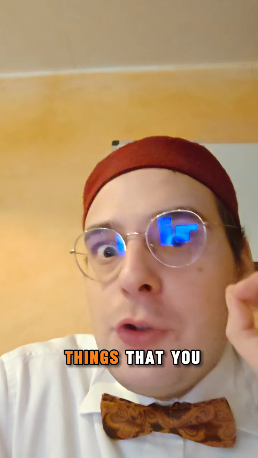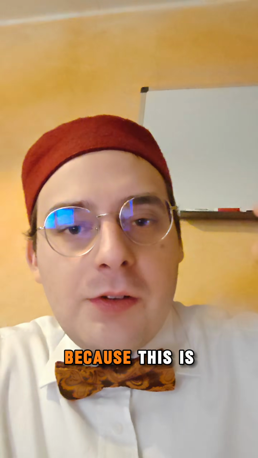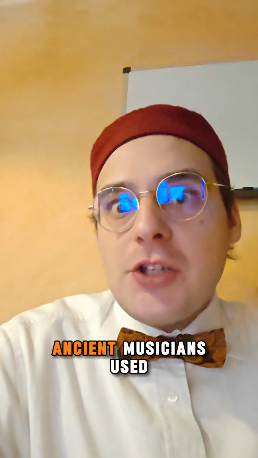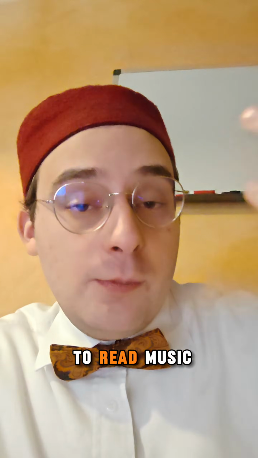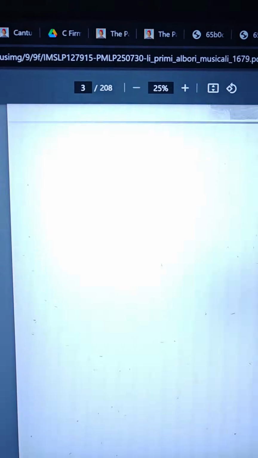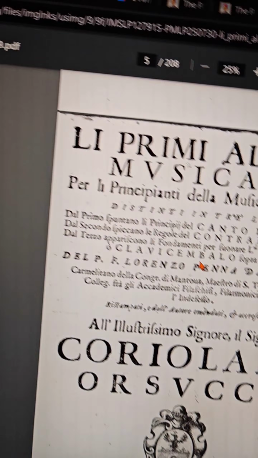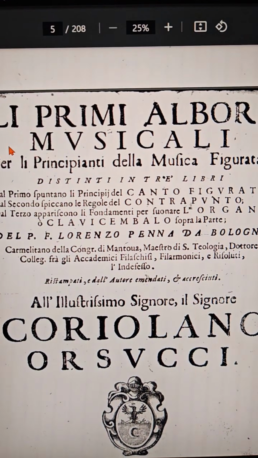These are things that you can only learn and see if you know solmization, because this is the way with which the ancient musicians used to read music. So what can you do? Read Li primi albori musicali by Lorenzo Penna, a very interesting book for li principianti della musica figurata, as you can see here, so for beginners.